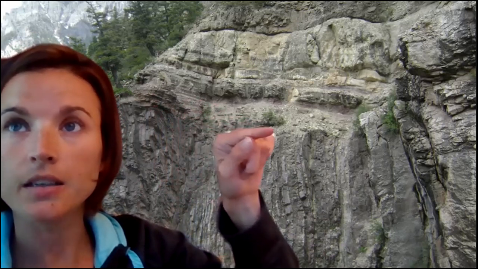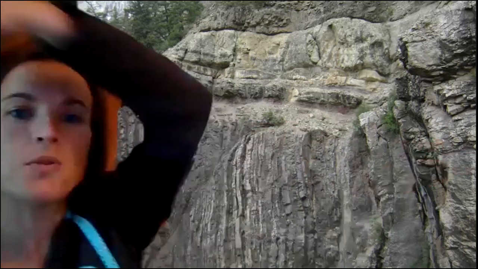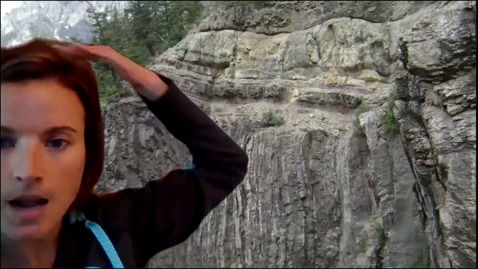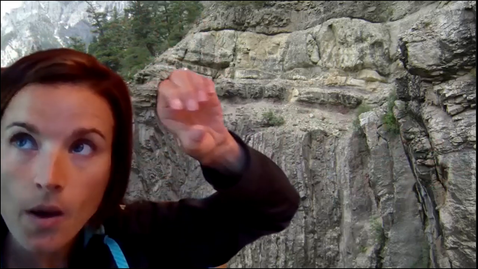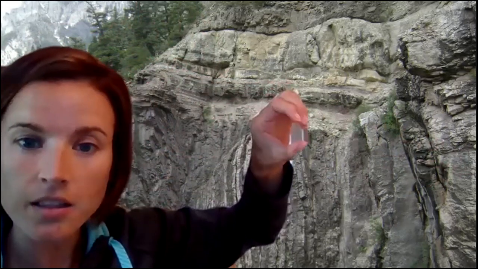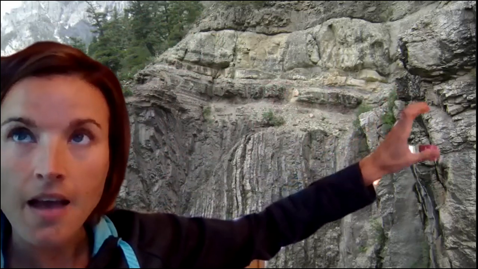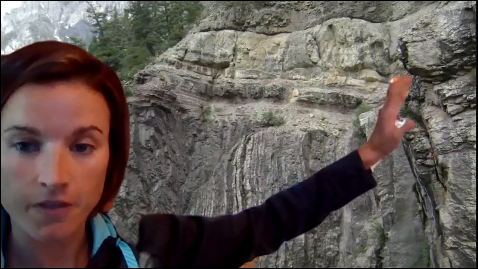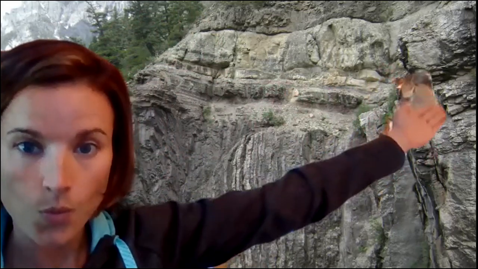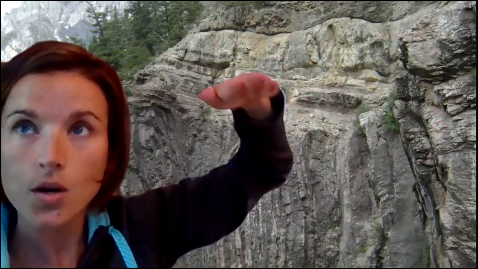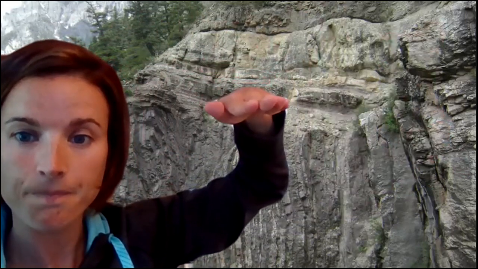And then we have a huge discontinuity here where erosion has wiped away the surface of those rocks, eroding away long lengths of time. And then later on, very, very later on in this case, redepositing horizontal rock layers on top.